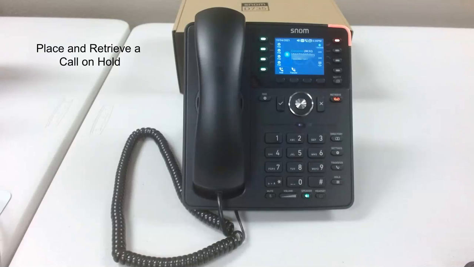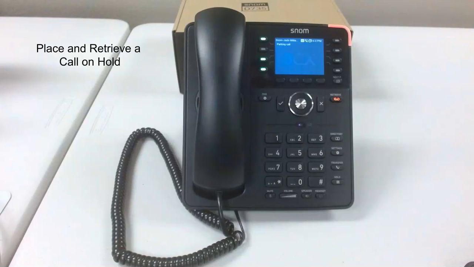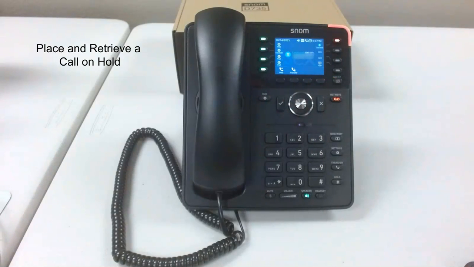But please keep in mind that when you use the hold feature, that puts the call only on hold on this phone. There are other ways that you can make that call available on another phone, either by parking the call, and then everyone will see the same button lit on their phone. They would just press it and retrieve that call. Or you can transfer the call, do a blind or attended transfer, and that will also get the call over to another extension.